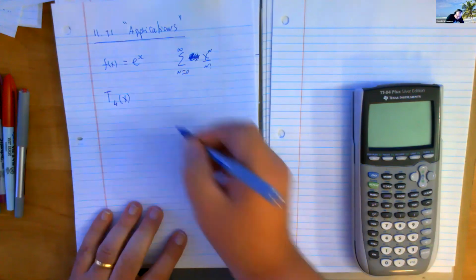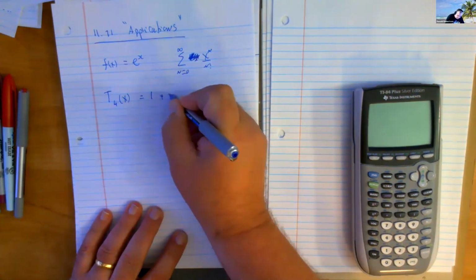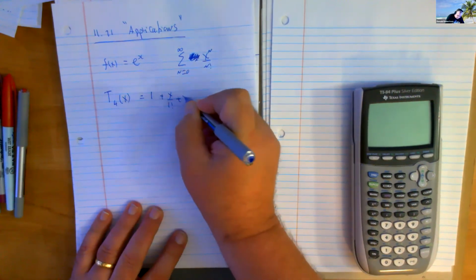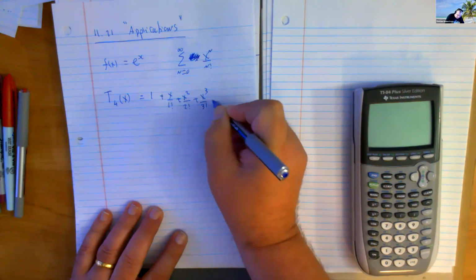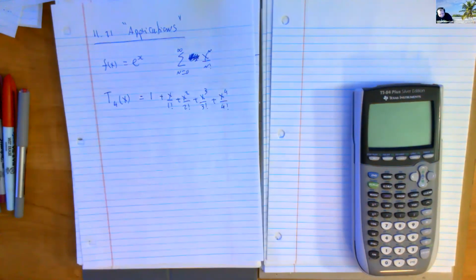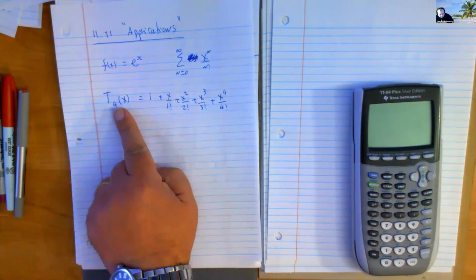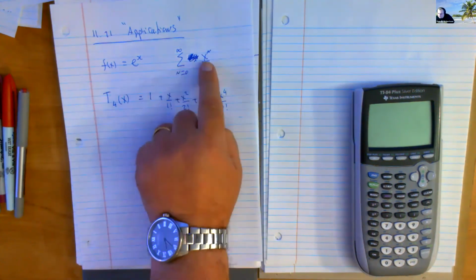So in this case, it would be 1 plus x over 1 factorial plus x squared over 2 factorial plus x cubed over 3 factorial and finish with x to the 4 over 4 factorial. Do you see that that actually has 5 terms in it? So T4 means you go as far as n equals 4.